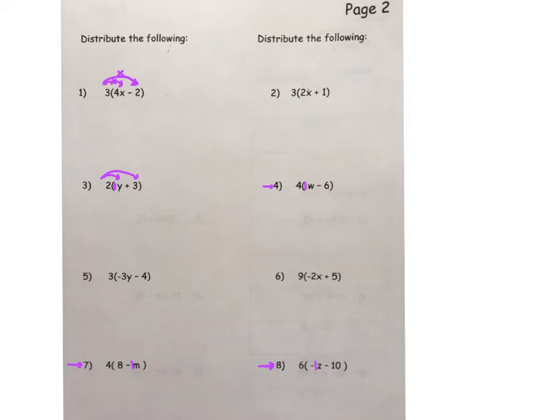So, in each and every case, you're going to distribute. Go ahead and draw your arrows, and when you're ready to work, pause the video. Complete each of the 8 problems. Then turn the video back on when you're ready to correct your work. You can check your answers against my answers. Please pause the video right now and complete the page.